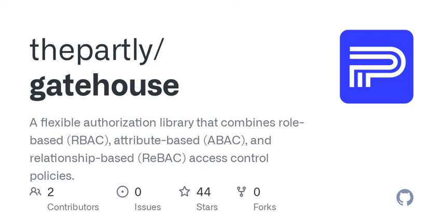So let's break that down. Gatehouse supports three main strategies: role-based access control, or RBAC, attribute-based access control, known as ABAC, and relationship-based access control, which we'll call ReBAC. Each of these has its own unique strengths. To kick things off, think of RBAC as the method where permissions are assigned based on a user's role. So it's like saying, if you're a host, you can enter the VIP section. This makes it pretty straightforward as the roles define the access levels.